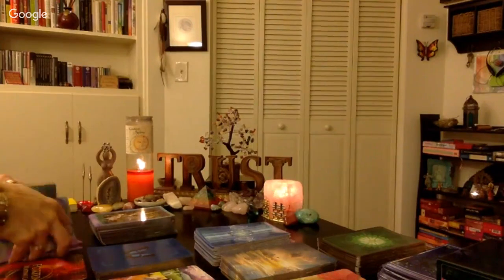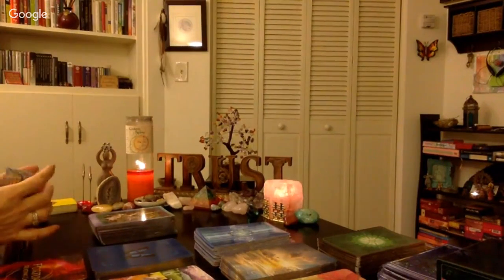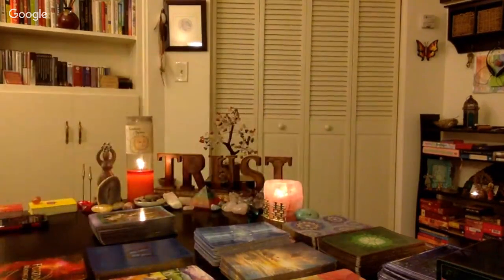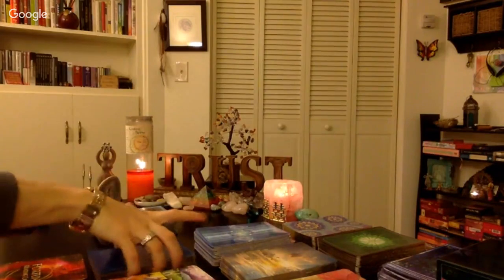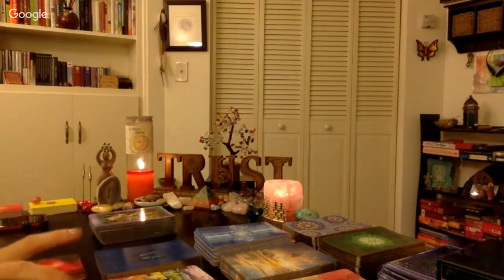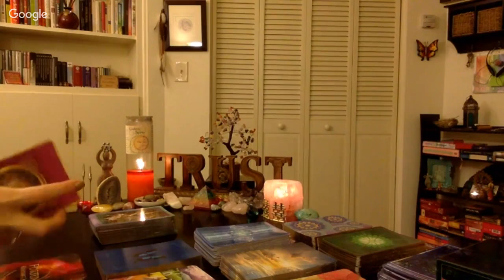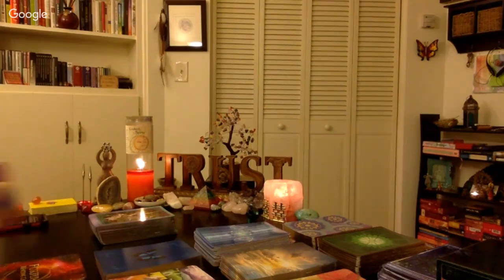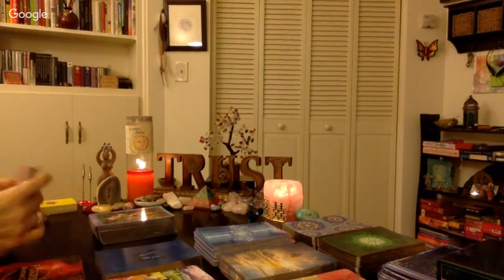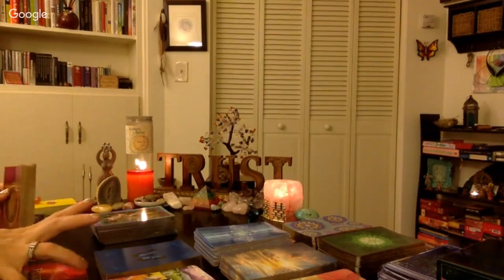Lauren Booth, when will my masculine turn up at my door? Oh boy, such a common question, isn't it? When's he coming? When's he coming? Lauren Booth. I will use the Romance Angels deck, and just in response to that, humans have free will, and there's also divine timing, so I don't do exact timelines, but we'll see where they're at in the process.